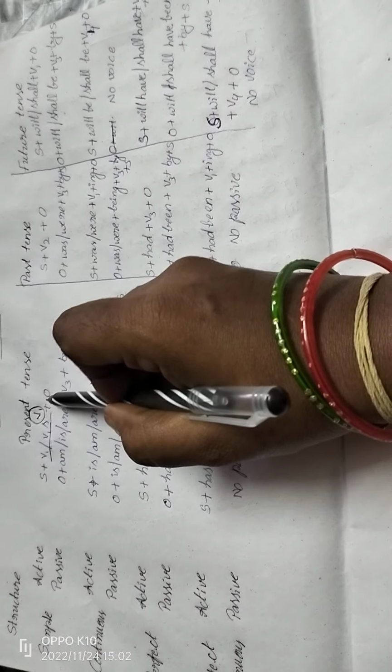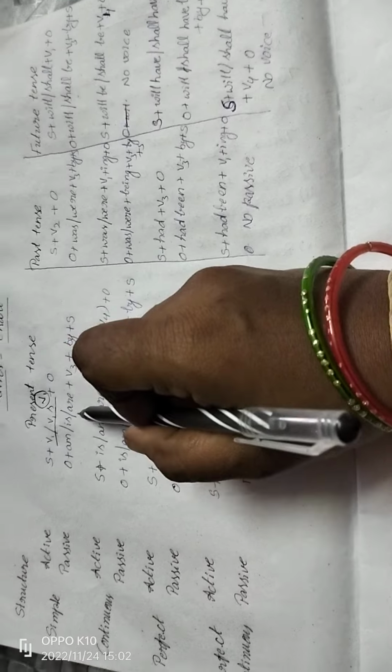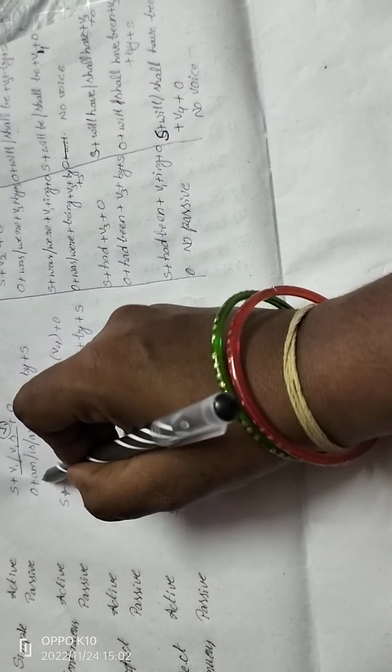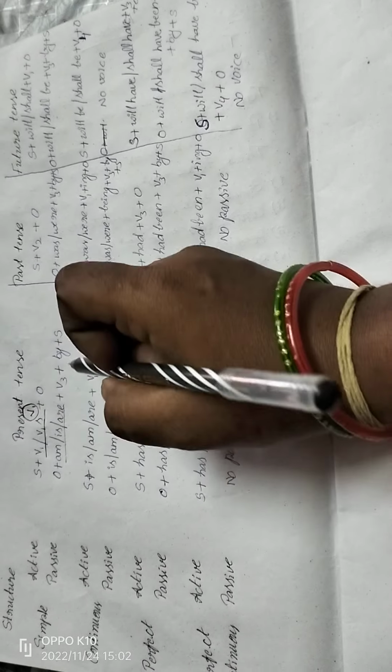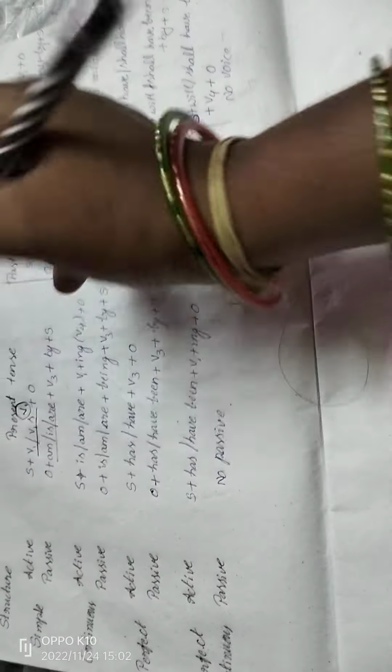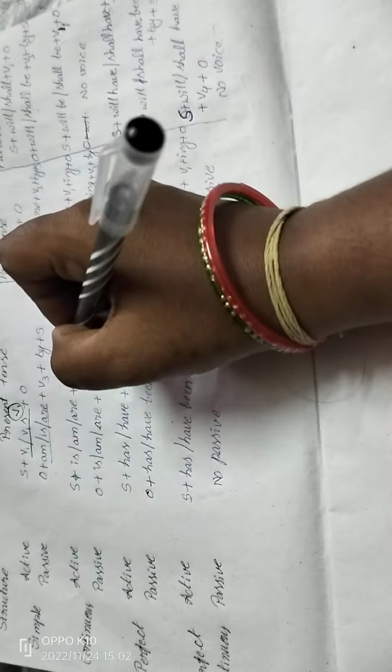This verb first form is changed into be forms. Be forms, many of you already know: is, am, are. This V1 form will change into V3 form. When you change active voice into passive form, the verb in any form can change into verb third form only.